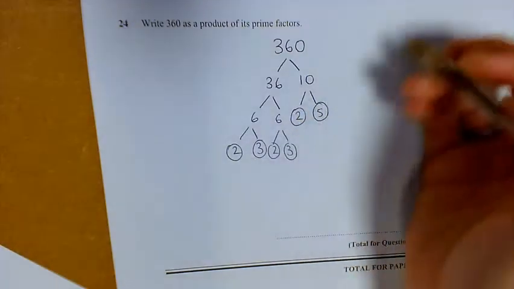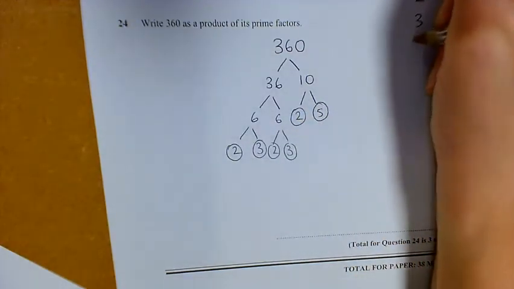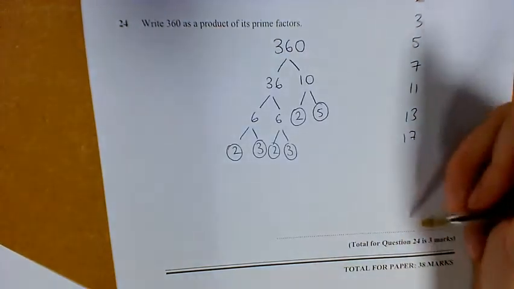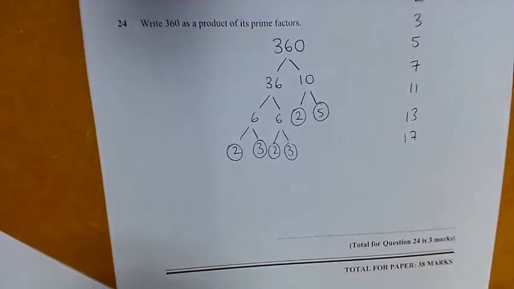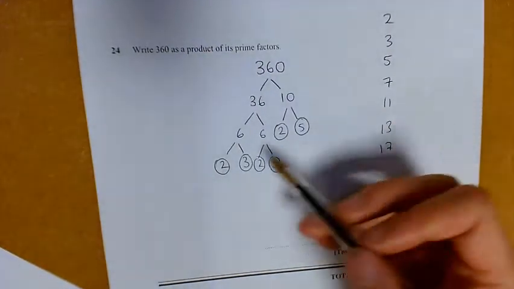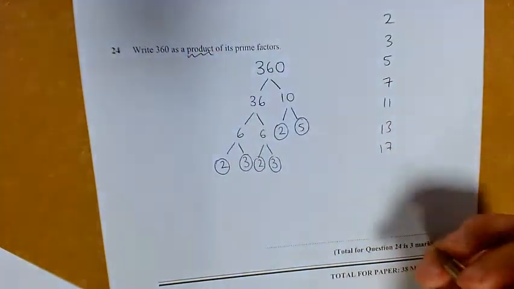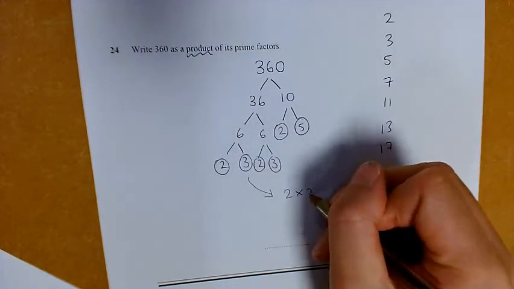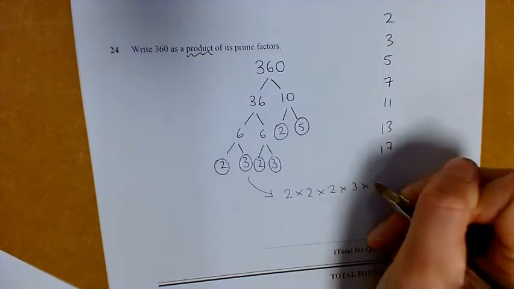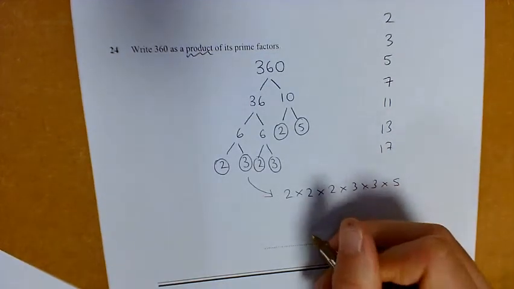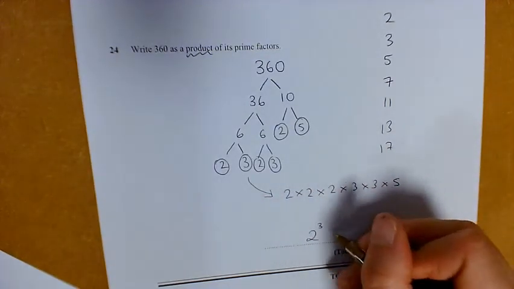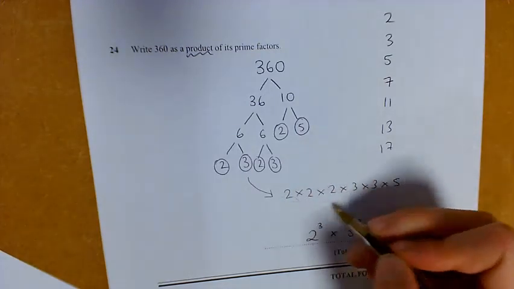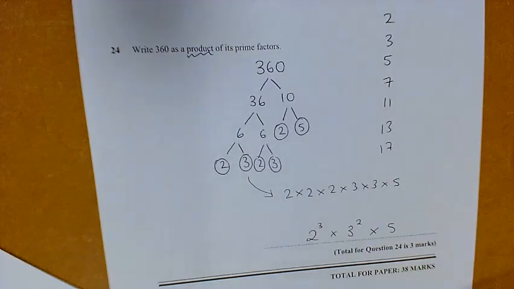These are all prime numbers. Remember, your prime numbers are 2, 3, 5, 7, 11, 13, 17, and so on. They're numbers that can only be divided by themselves and 1. All we do then is the product of its prime factors. We're going to take the circled numbers, 2 times 2 times 2 times 3 times 3 times 5, and change it so it's 2 cubed times 3 squared times 5. I've got the 2 three times, that's why it's cubed, times 3 squared times 5.